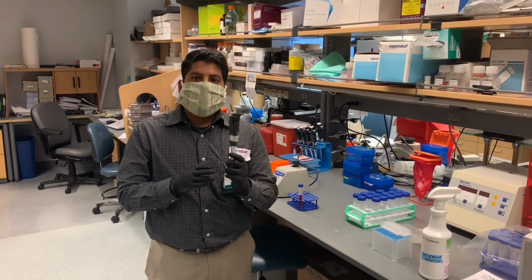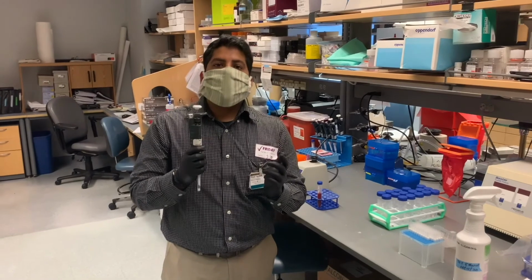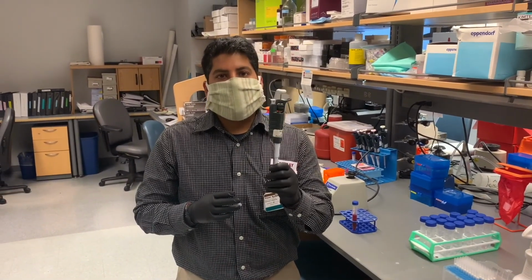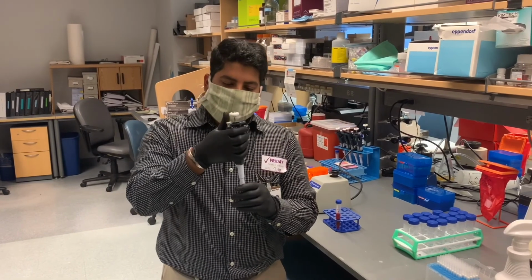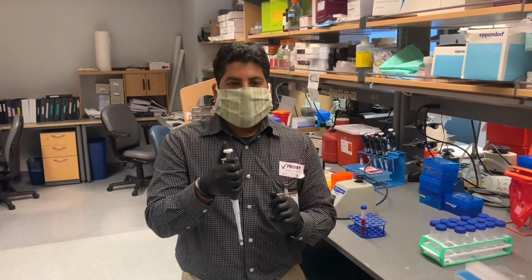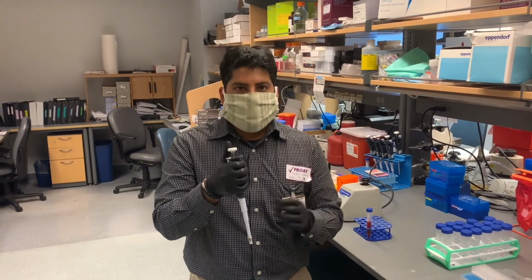One of the most common tools that any biology lab will have is what we call a set of pipettors. What these are is tools that allow us to very, very finely transfer certain volumes of fluid.